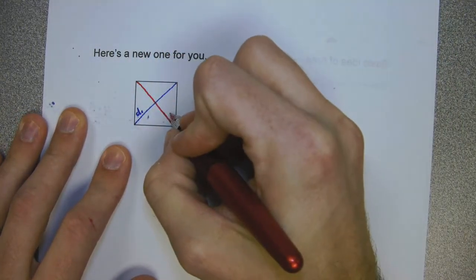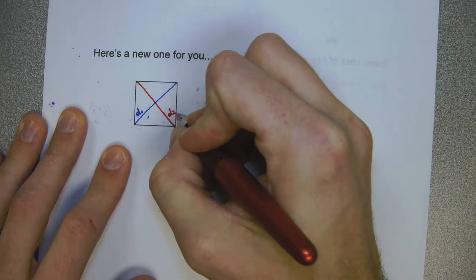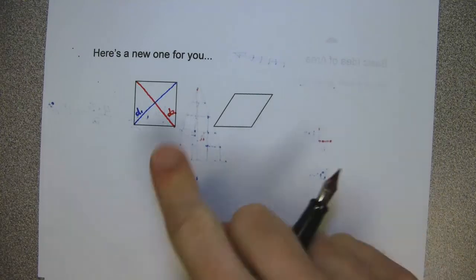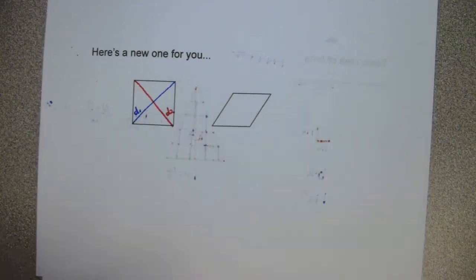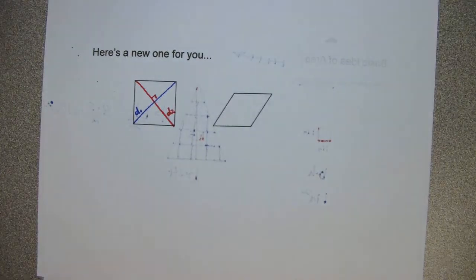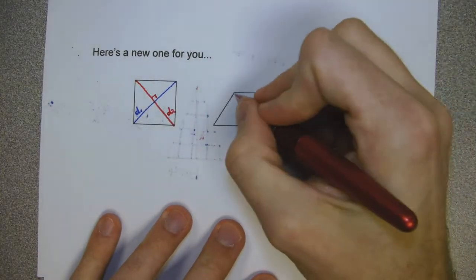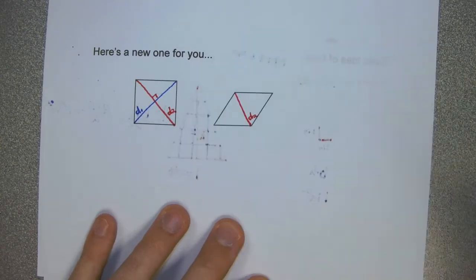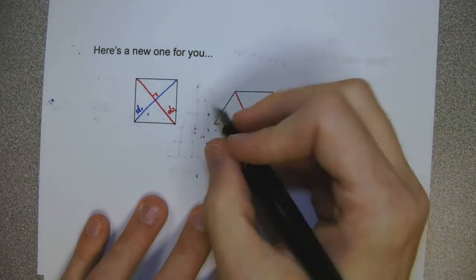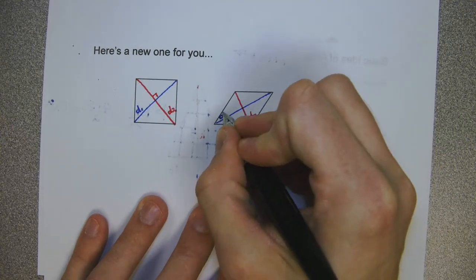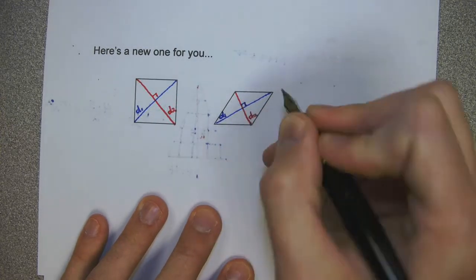We'll call this diagonal 2. Now, notice, for all rhombi, their diagonals meet at right angles, right? We've proven that already. Let me go ahead and draw this one in too, since we're at it. So again, we'll call this diagonal 2 just to keep the color scheme the same. And we'll call this diagonal 1. And again, they meet at right angles.